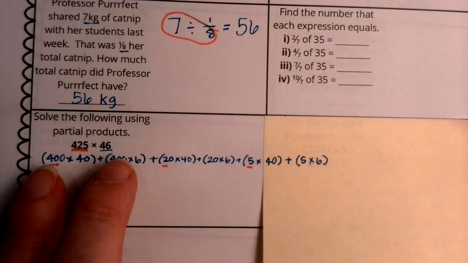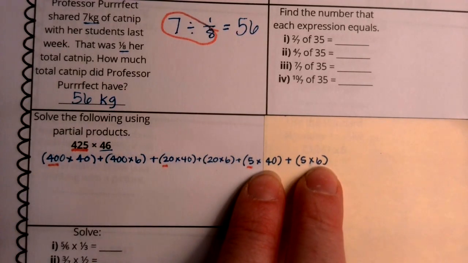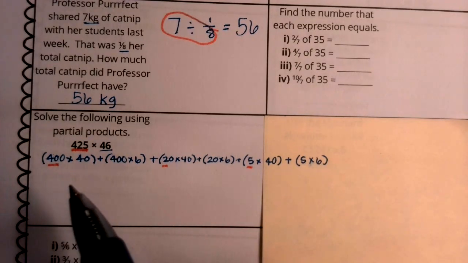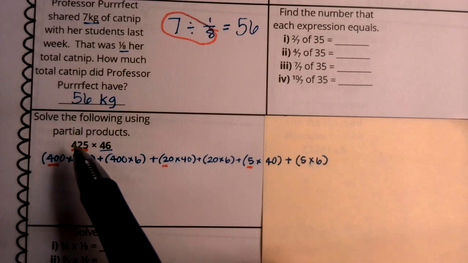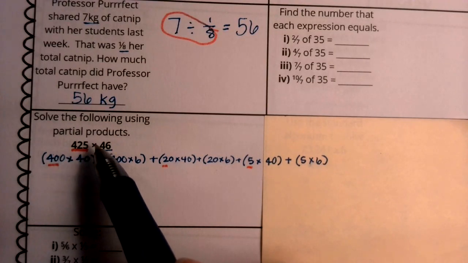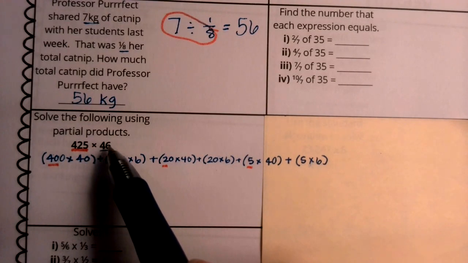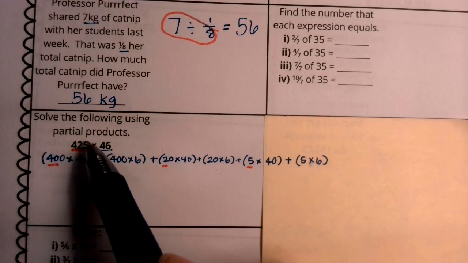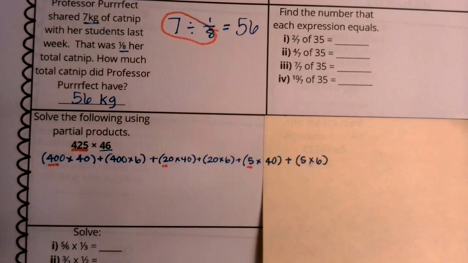When you take a look here, we have 2, 4, 6. We have 6 tiny problems. We would call those terms within our overall partial products expression. And the reason we have that many is because each of these numbers had to be multiplied by the 4 and the 6. So this 400 accounted for 2 of those terms. This 20 accounted for 2 of those terms. This 5 accounted for 2 of those terms. And that is going to lead us to our overall answer. All right, let's go ahead and jump in.